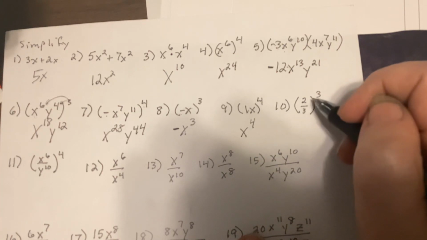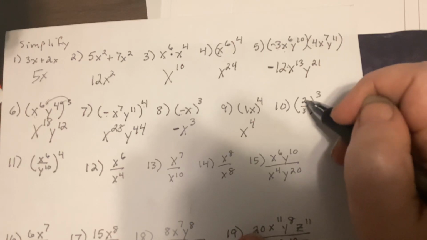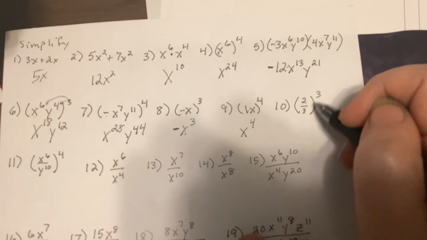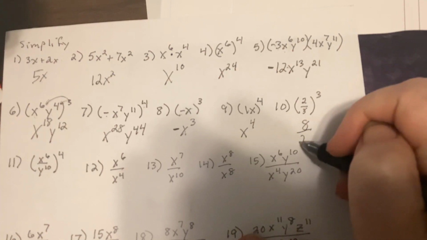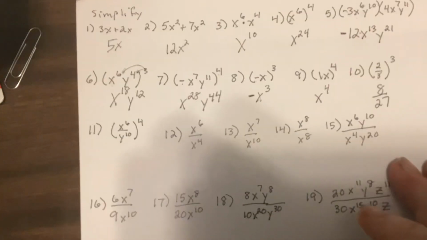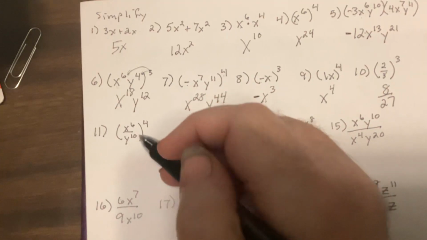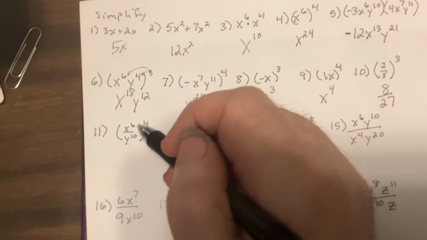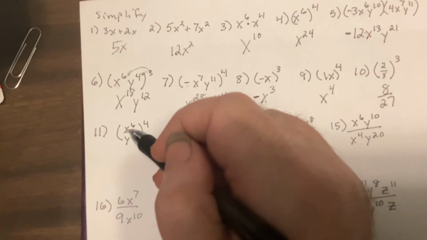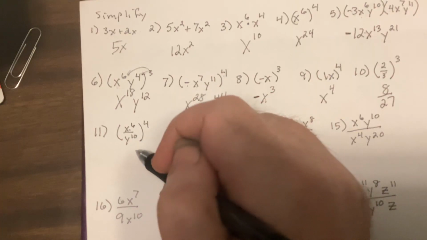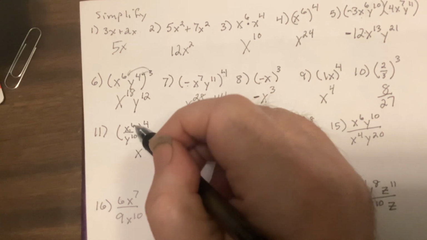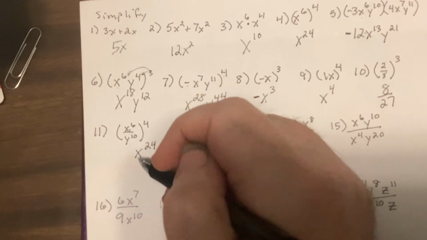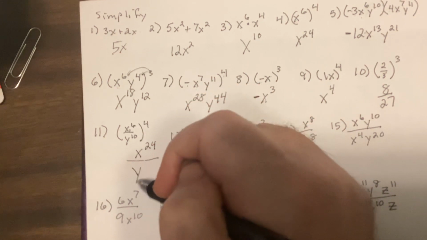Now, when you have a fraction to a power, you raise every term to that power. So 2 cubed is 8. 3 cubed is 27. So a fraction to a power, you raise both terms to that power. So x to the 6th to the 4th, x to the 24th. Because when you have a base to a power, raised to another power, you multiply the powers.